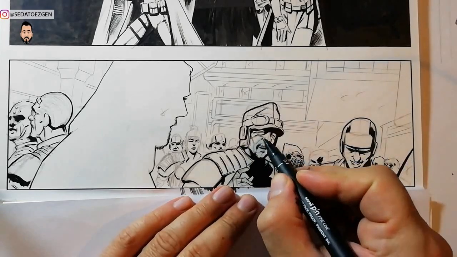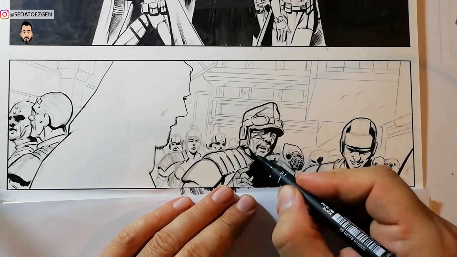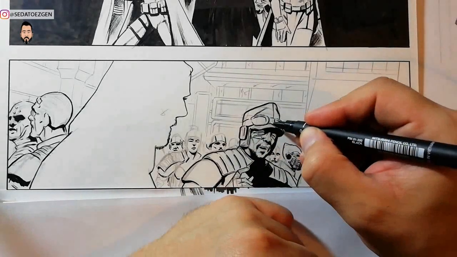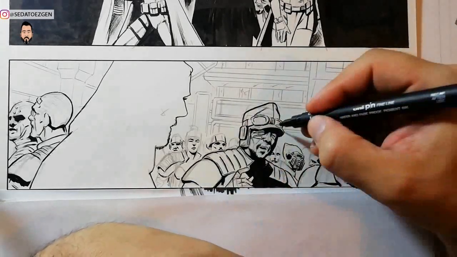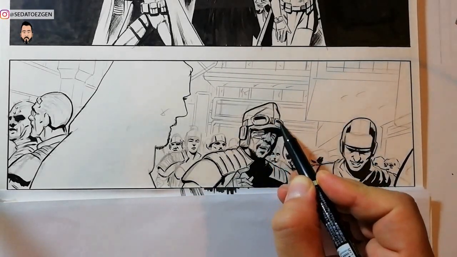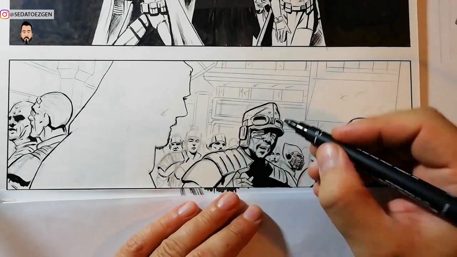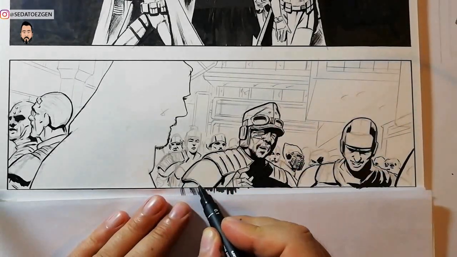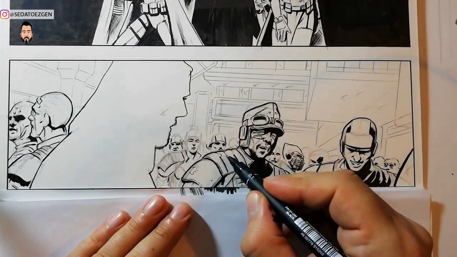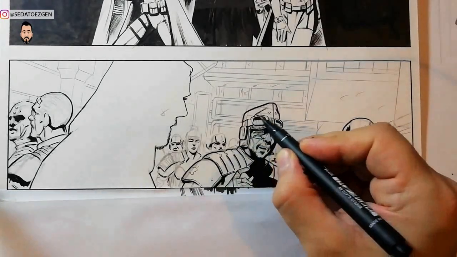And I wish I would have come across some of that stuff earlier, because then I may have incorporated it into my own comics as well. But you always learn, and you're never too old to learn.